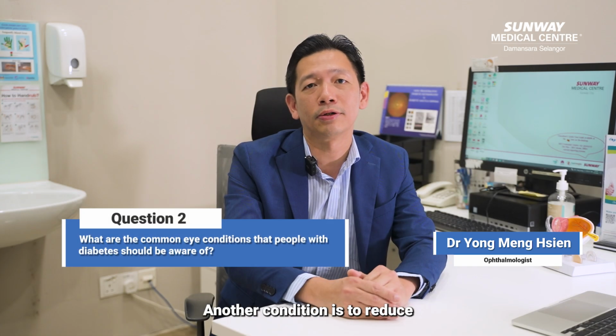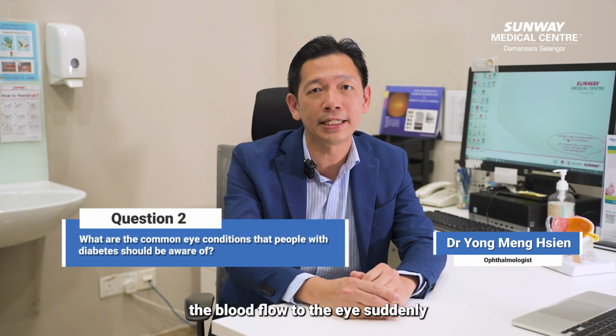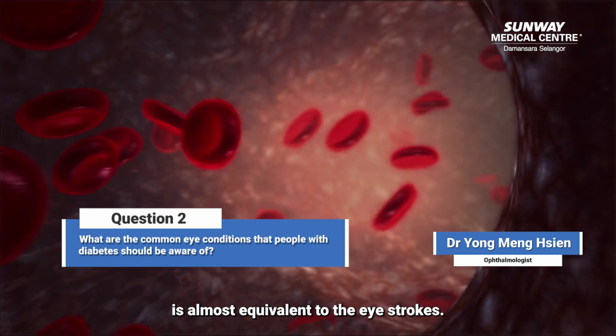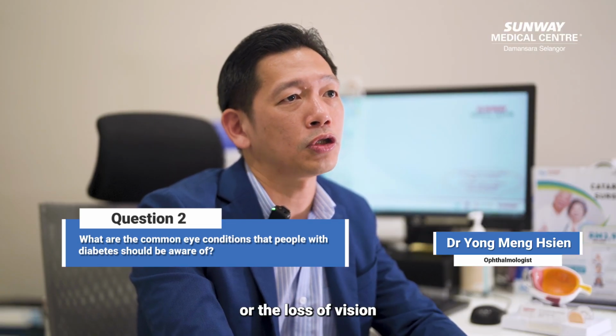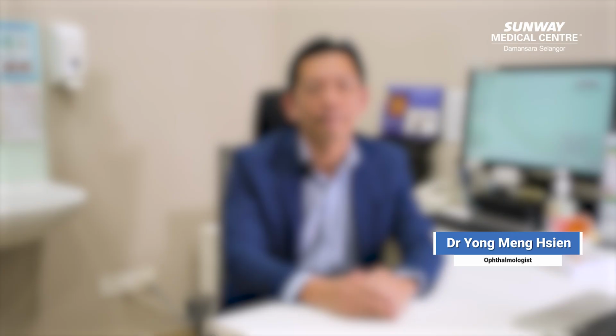Another condition is a sudden reduction of blood flow to the eye because of a blockage to the blood vessel, which is almost equivalent to an eye stroke. This problem can lead to sudden onset of loss of vision or loss of part of the vision.